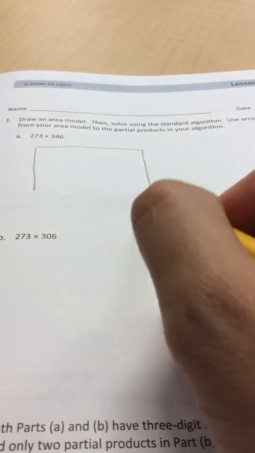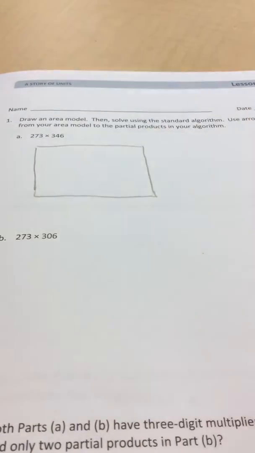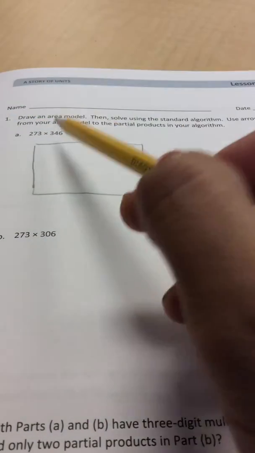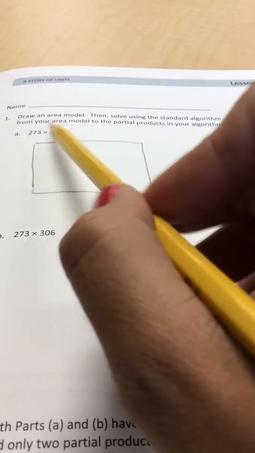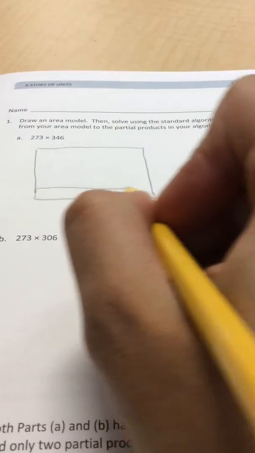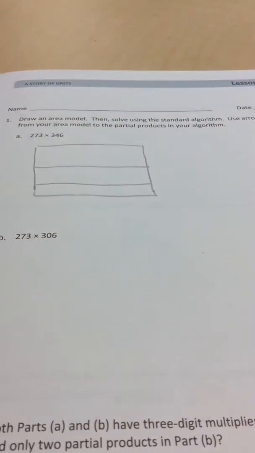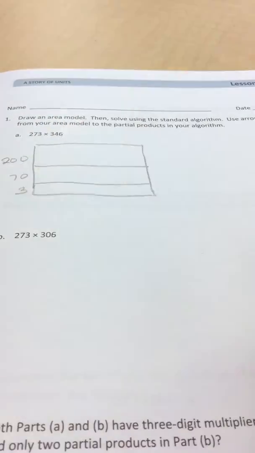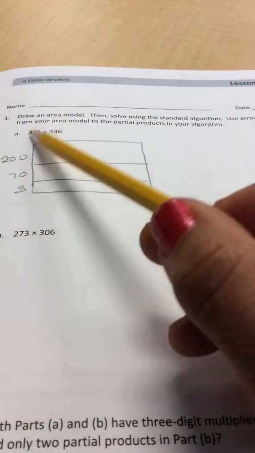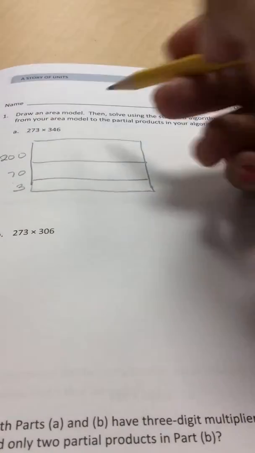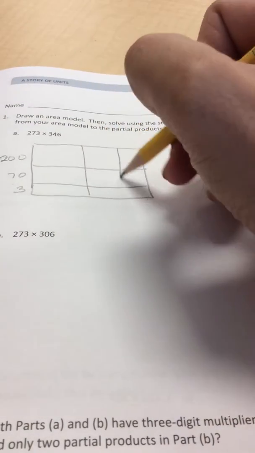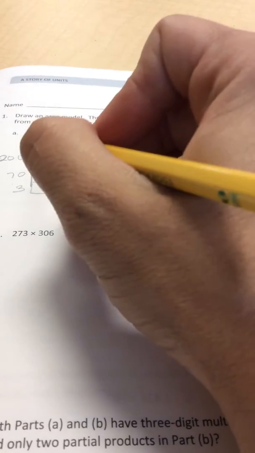So we're going to draw an area model, and since I have 3 digits in my multiplier and in both my multipliers, I'm going to divide this into 3 spaces, this one being 200, this one being 70, and this one being 3, to represent each place value of my number. I'm going to do the same for 346.